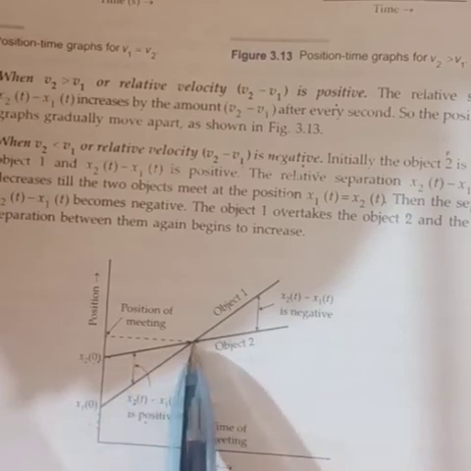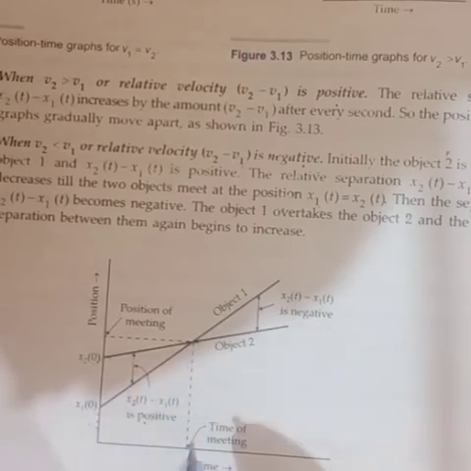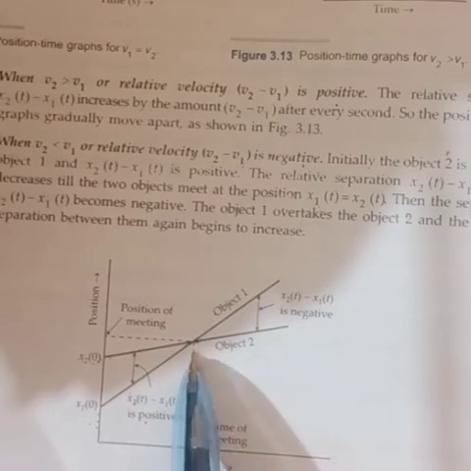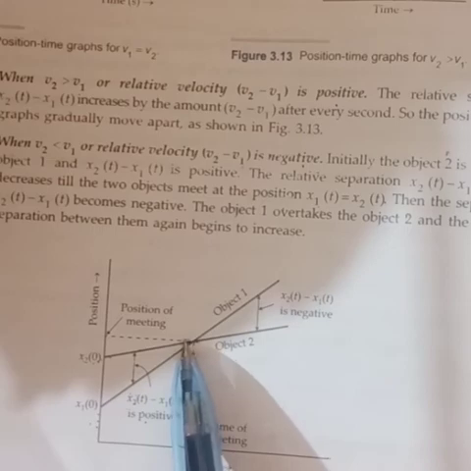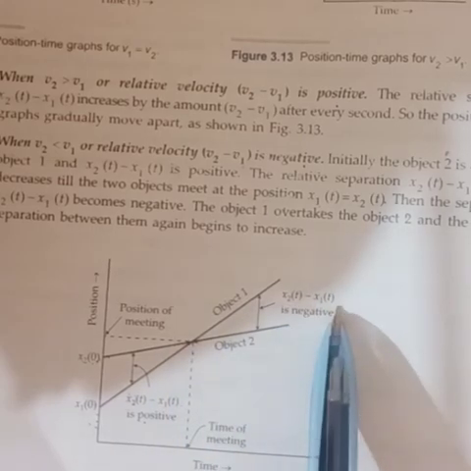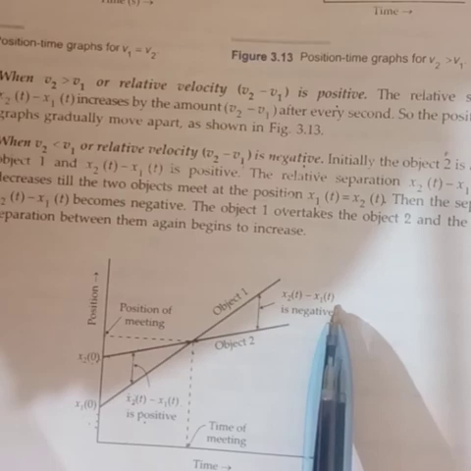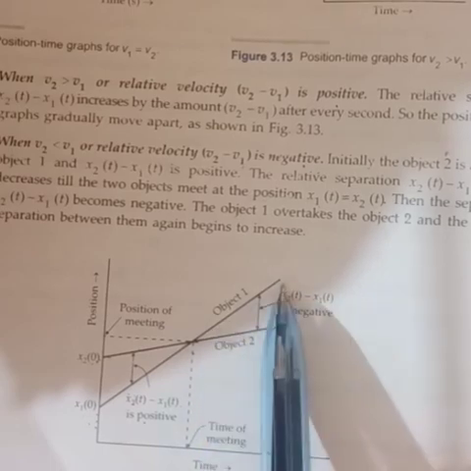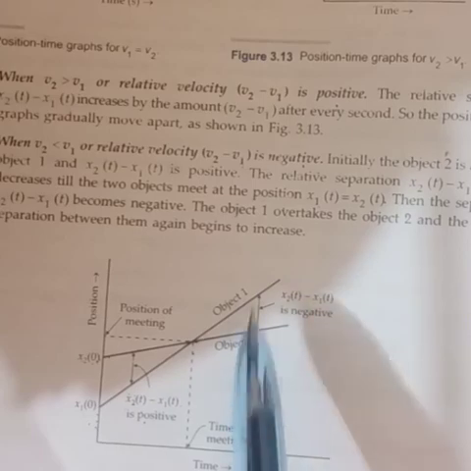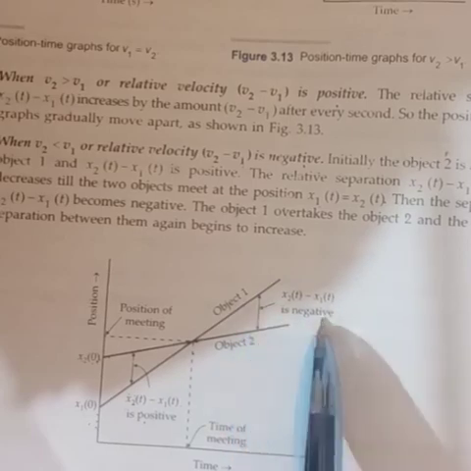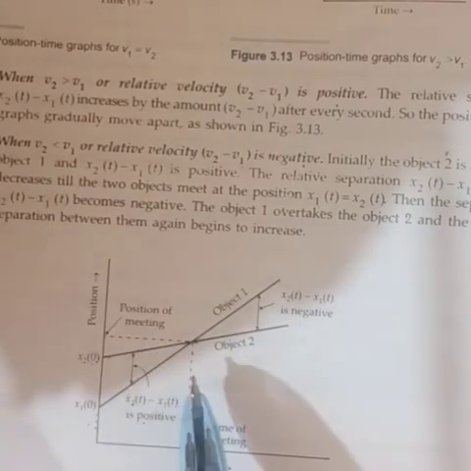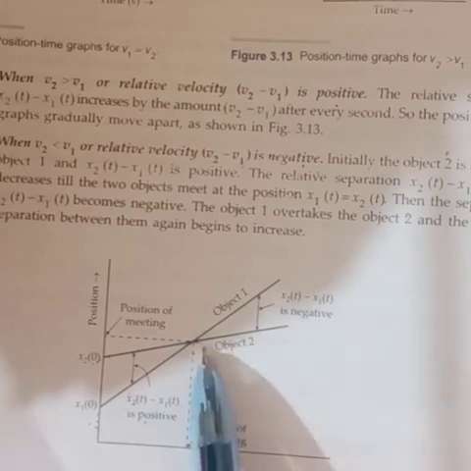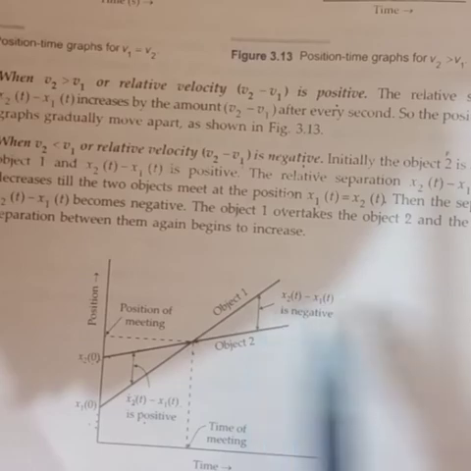After time t, these two objects meet at a point. The condition is x1(t) is equal to x2(t). Then the separation x2(t) minus x1(t) becomes negative. So object 1 overtakes object 2, and the relative separation between them again begins to increase. So for v2 less than v1, after some time the two objects meet, and after that the relative separation between them again begins to increase.